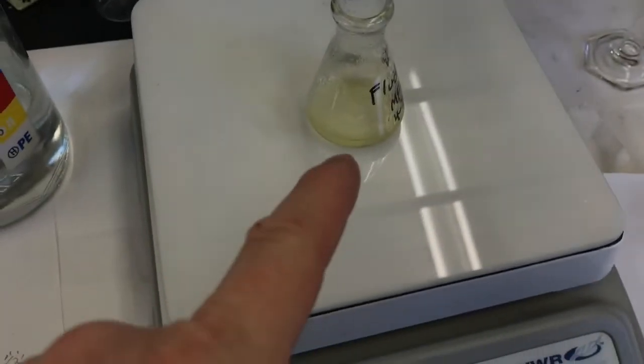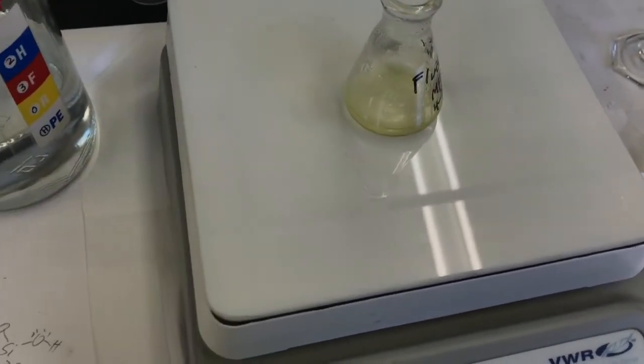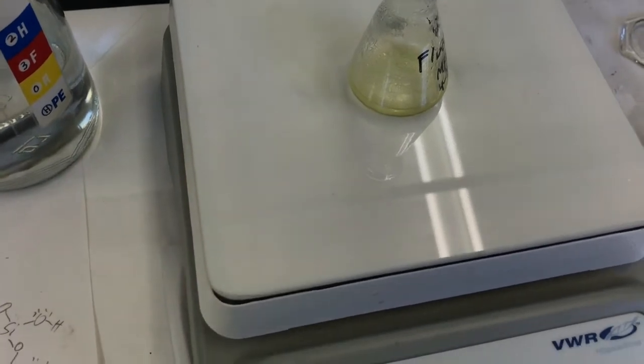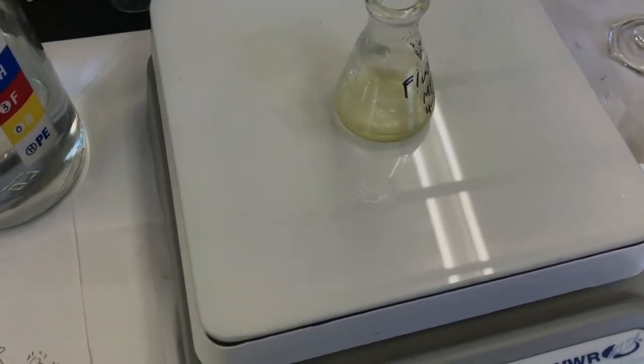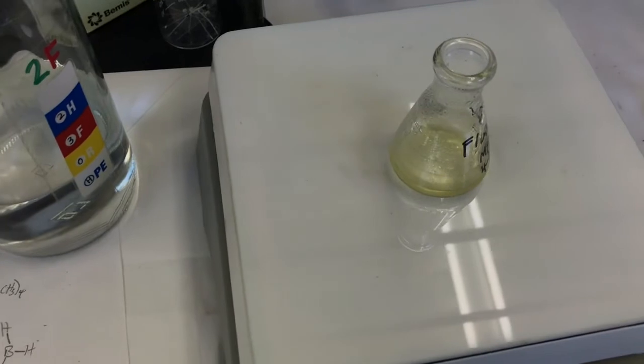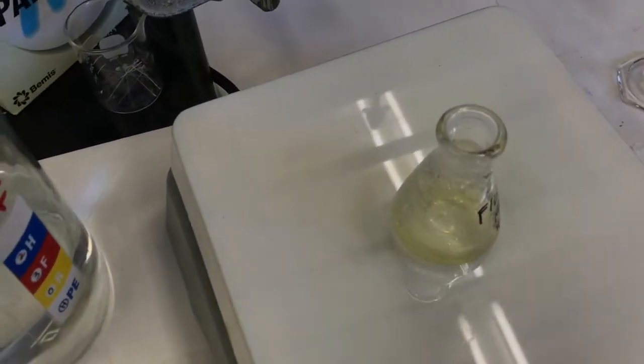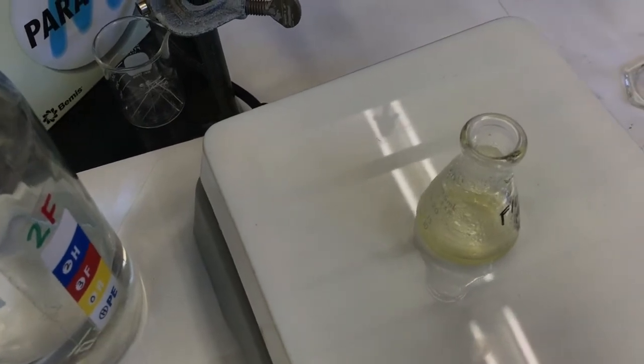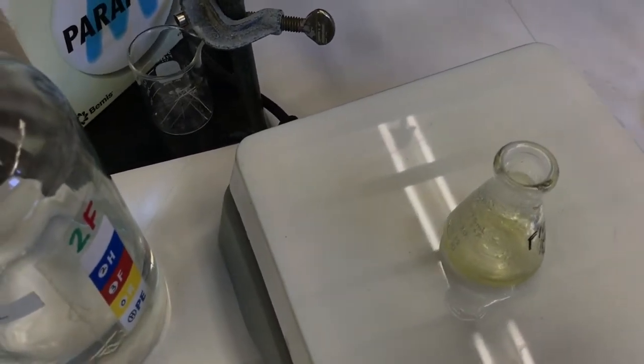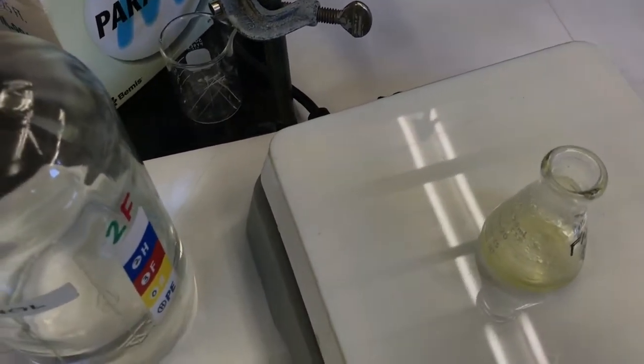So now I'll turn off my heat and I can decide: do I want it to cool on the hot plate, or off the hot plate a little faster? I'll have it cool on the hot plate, nice and slow, to see if the crystals come out. The hot plate will cool slower, but it'll evaporate a little bit of the solvent as well.